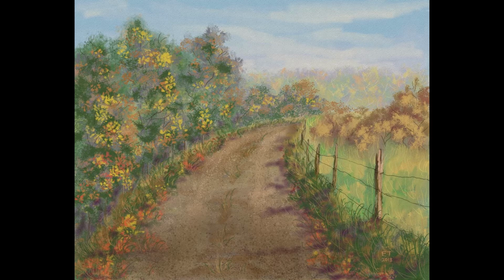This is where I use digital painting apps to teach traditional painting techniques. In this video, we're going to start a brand new painting, and we're going to paint a road with trees alongside of it, and it's going to be an autumn scene.